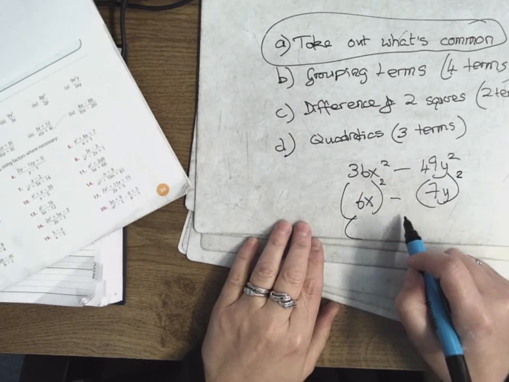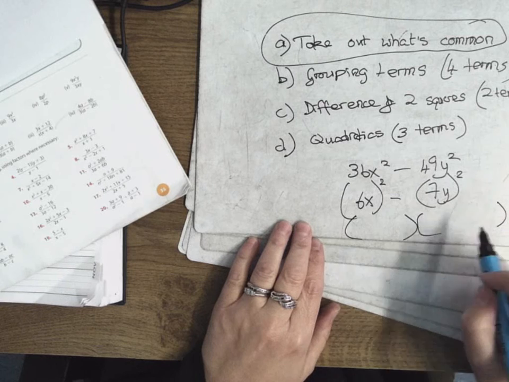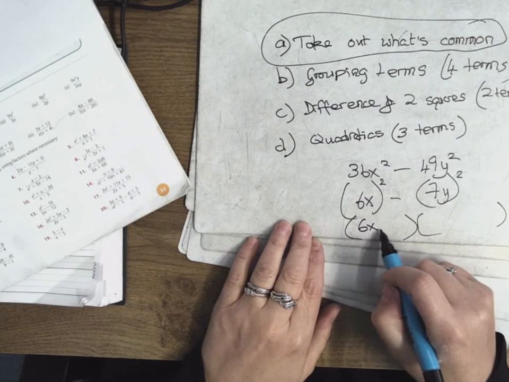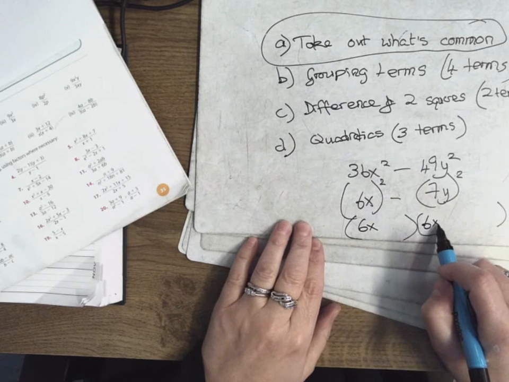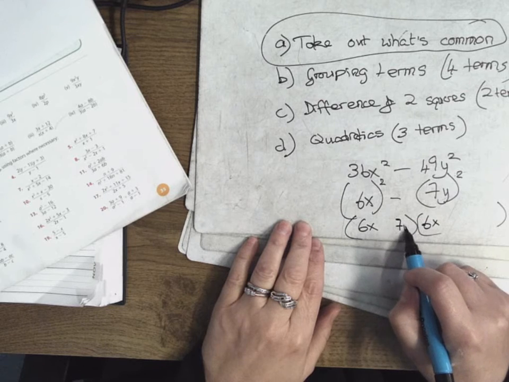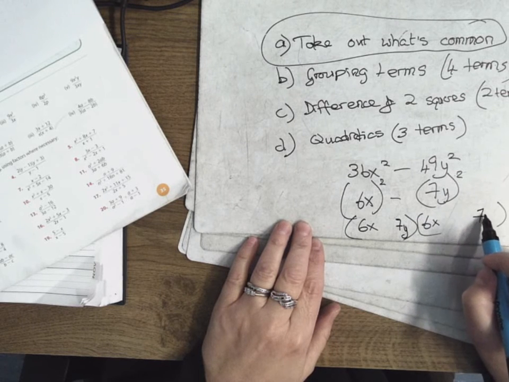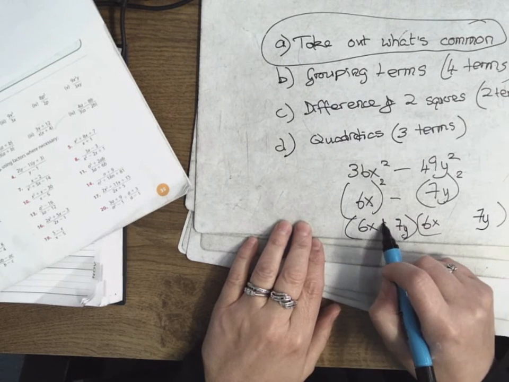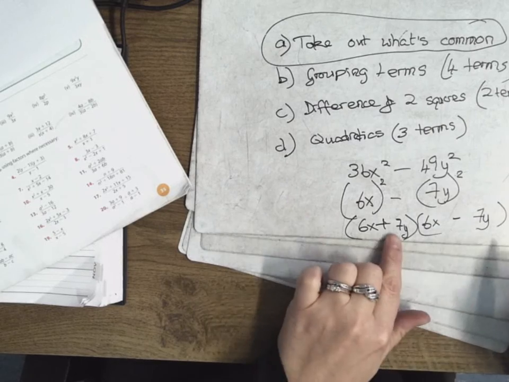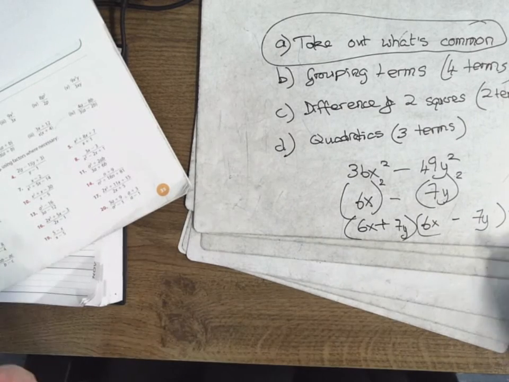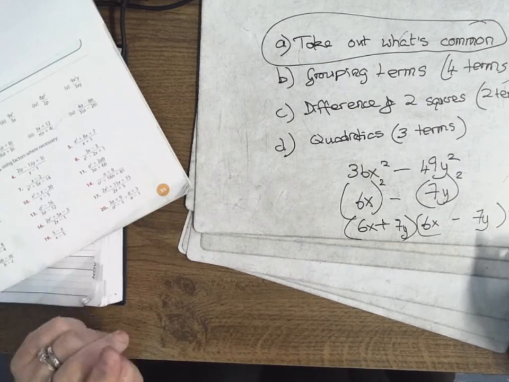Then you just write down 2 sets of brackets. You put a 6x and a 6x. You put a 7y and a 7y. Does anyone remember the last step? One's a plus and one's a minus. What if I put a minus then a plus? Same thing, isn't it? Is that okay?